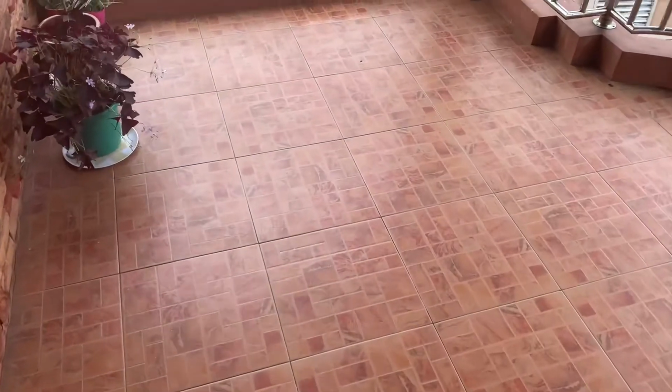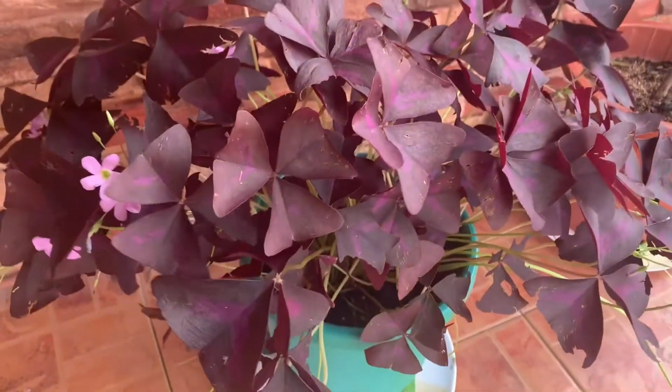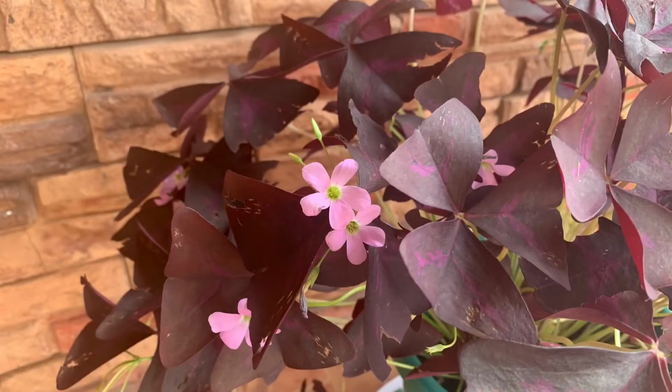One example of Fibonacci sequence in nature is the petal of this butterfly flower, also known as purple shamrock or Oxalis triangularis. This has 5 petals and 5 is in the Fibonacci sequence. Therefore, it is a good example of Fibonacci in nature.